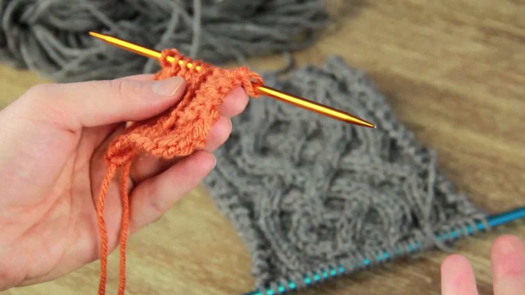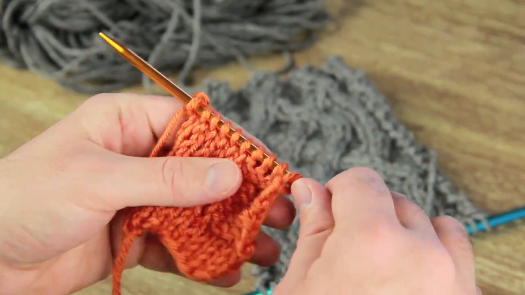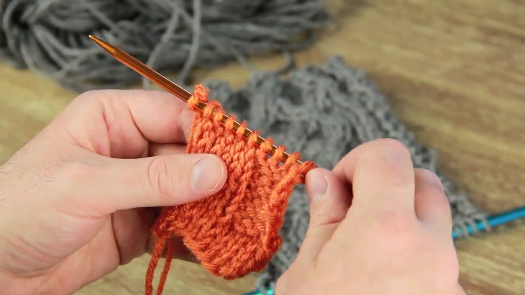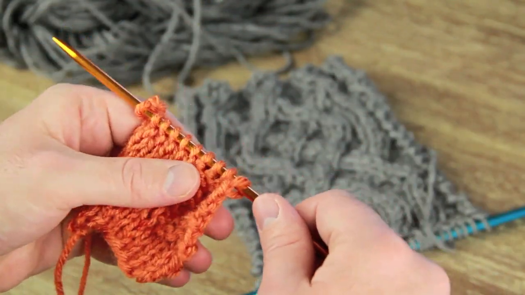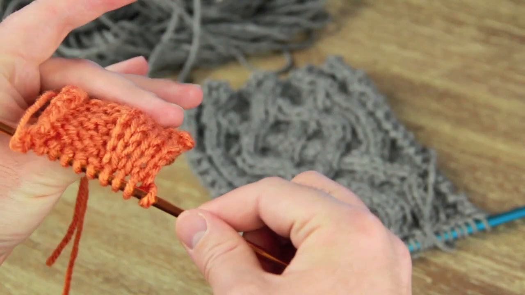You knit them the same ways, but hopefully that was a little helpful for any project that you're working on that calls for a reverse stockinette stitch and you're wondering what that is. It's basically just the stockinette stitch, but the flip side of it.